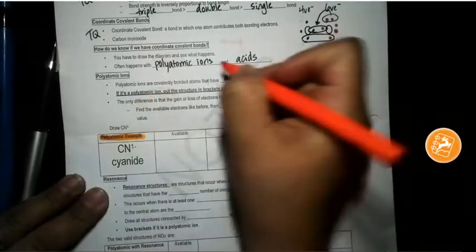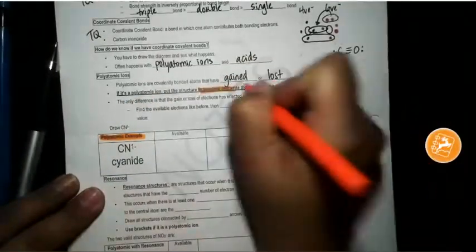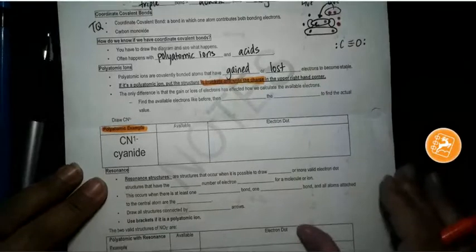So I'm going to try to stay consistent and make sure that I use the same highlighter for showing polyatomic ions. So I'm going to use an orange highlighter. So this is a polyatomic ion, right? For a polyatomic ion, we use brackets and we write the charge in the upper right hand corner.